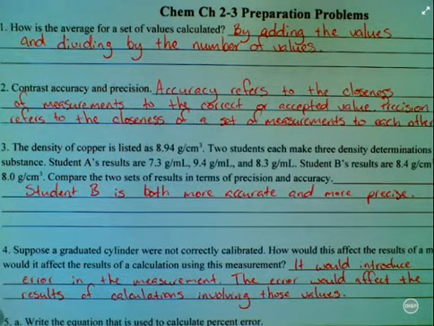Now, number 3 seems like it gives a lot of students trouble. It's a little bit simpler than you might think. The density of copper is listed at 8.94 grams per cubic centimeter.